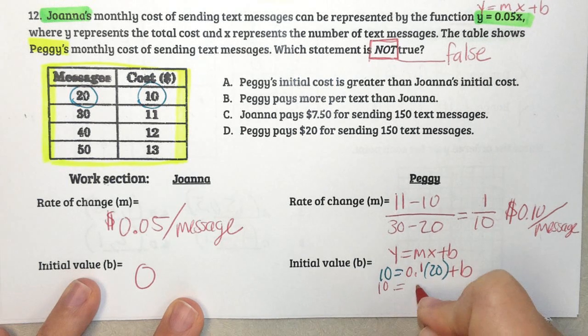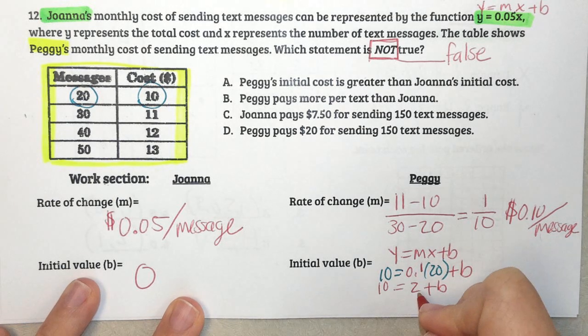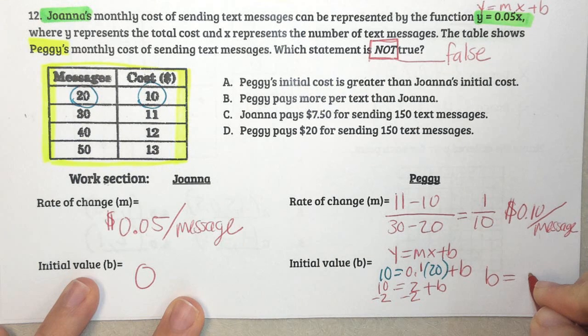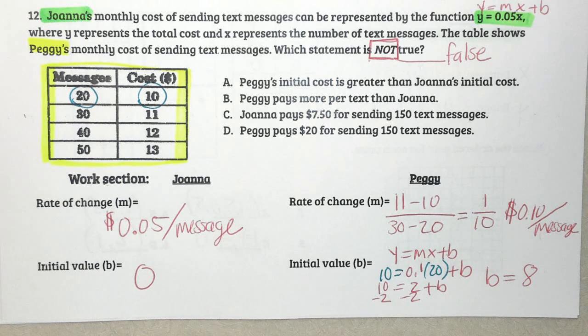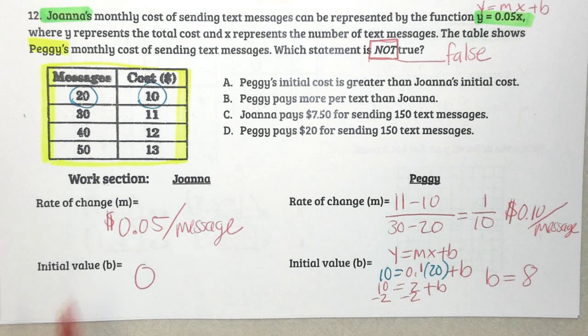Anybody? 2. Zofia, how do I move that 2 to the other side? Subtract. And so b is, anyone? 8. Okay. Any questions on the work? Now, we haven't actually answered the question yet. We have to do the multiple choice part.